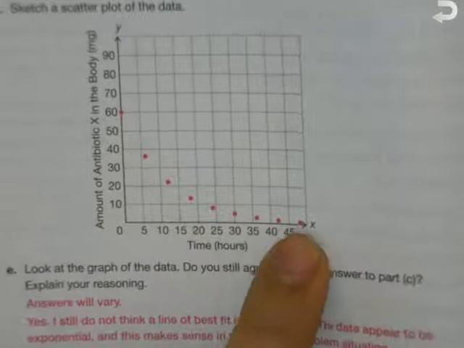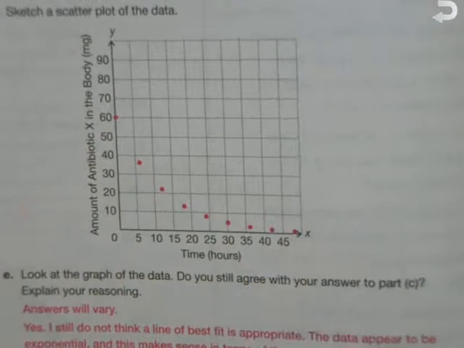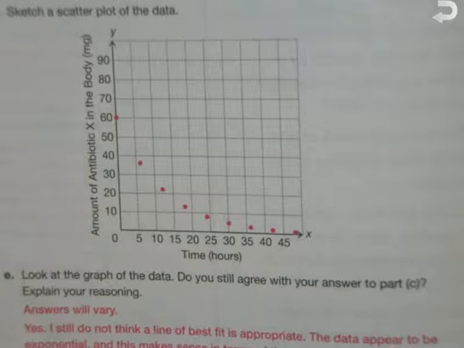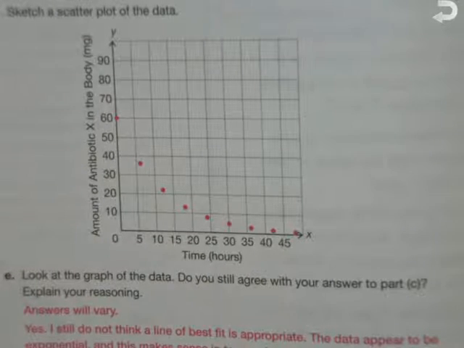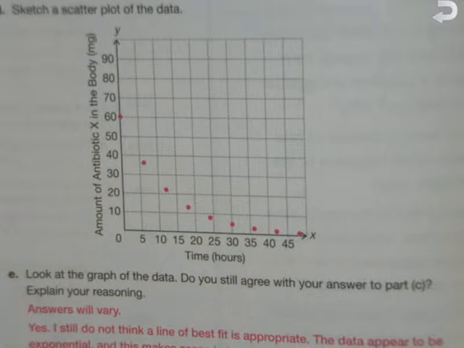Because it looks like an exponential, right? So because this looks like an exponential function, a linear line of best fit would not necessarily be the best thing for this data. Okay? So that's why the R value is close to 1, but it's not close enough to make it a line. So really, you want your R value to be like 0.9 something. Okay?